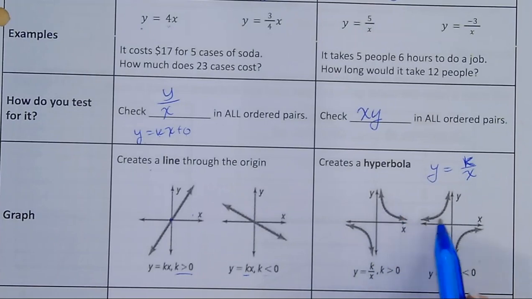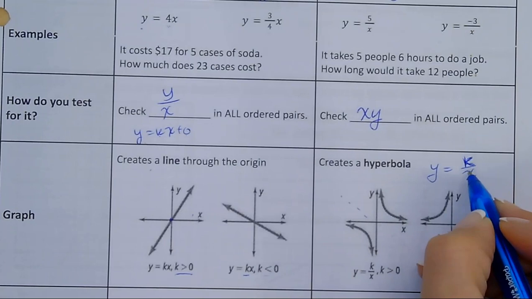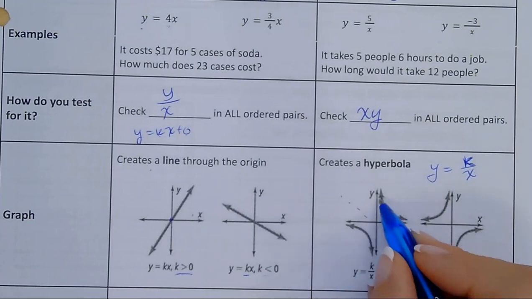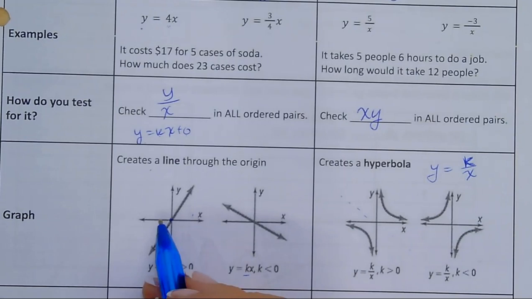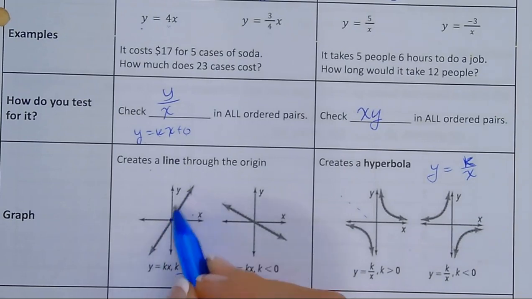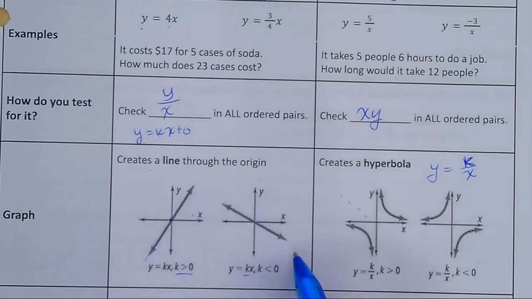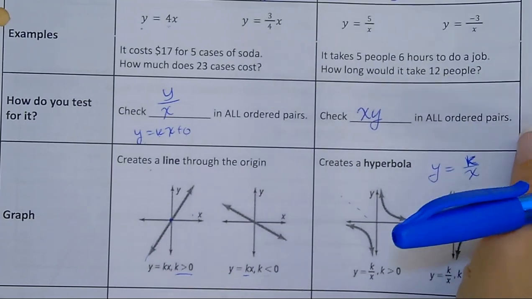These are two different curves that have a line of axis in the middle where they are going away from that line. All right. So if my k value is positive, then I'm going to be in quadrants 1 and 3. But if my k value is negative, then I'm going to be in quadrants 2 and 4. Okay, kind of in the same way that I know if I have a positive slope, I'm going uphill, and a negative slope, I'm going downhill.